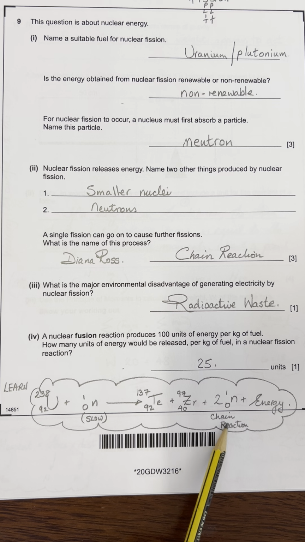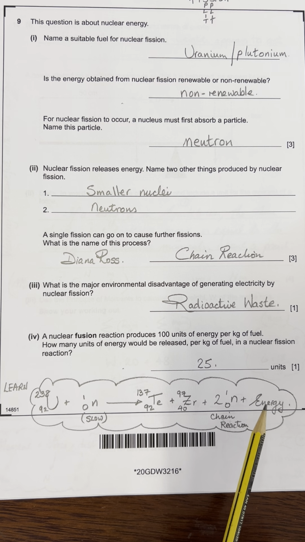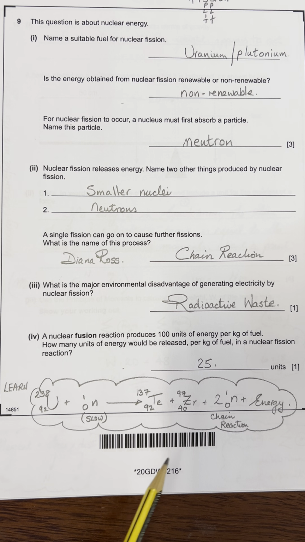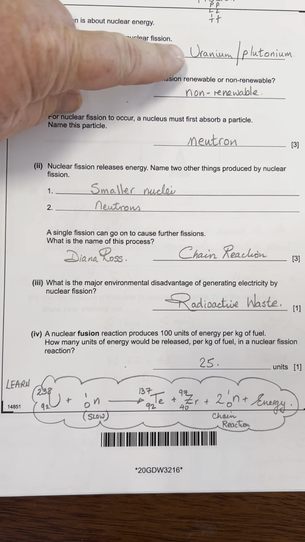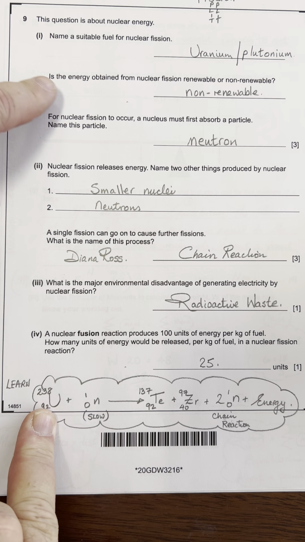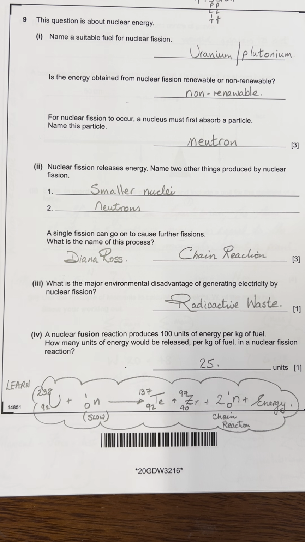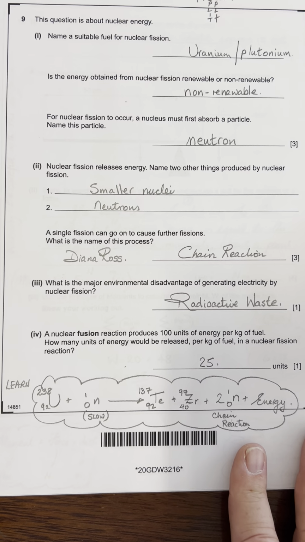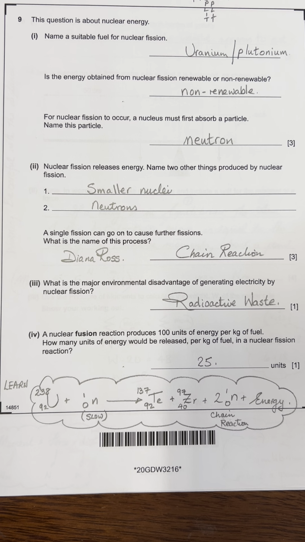We use these for a chain reaction, and then we use the energy to heat water for a turbine to turn a generator to make electricity. That's a nuclear power station, a controlled reaction. Uranium or plutonium will do, and it's non-renewable. When you use uranium, that's it, spent, gone, can't use it again.